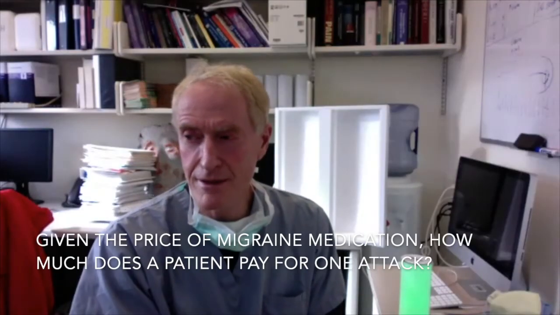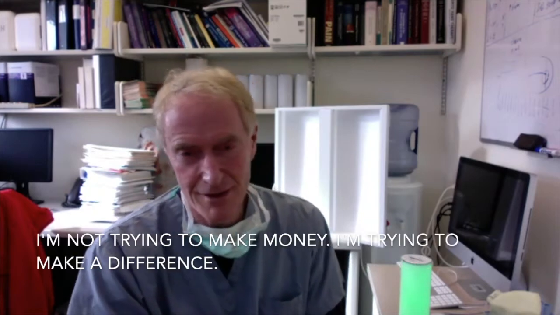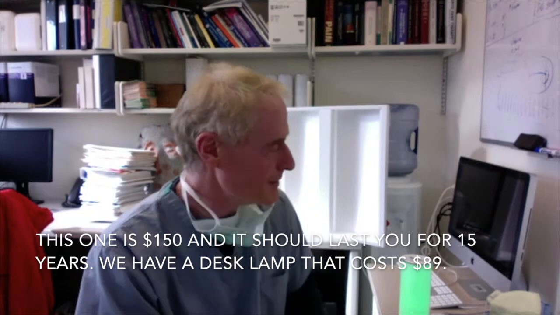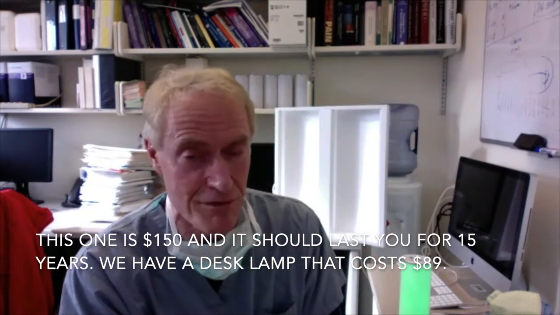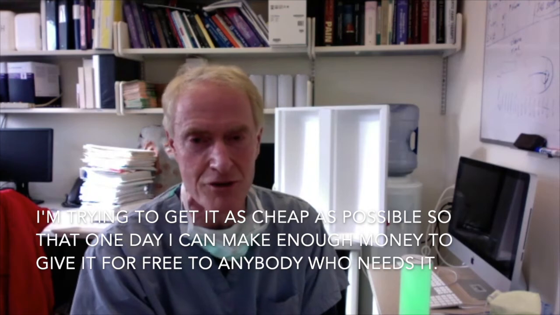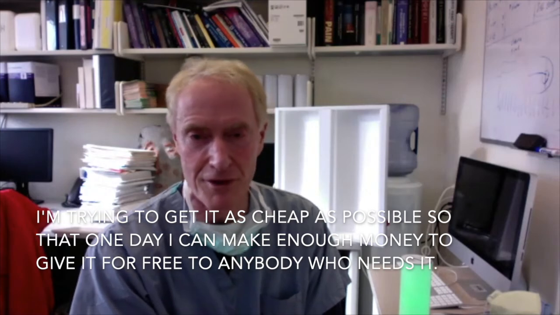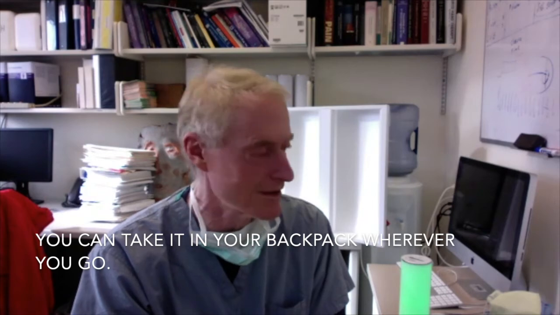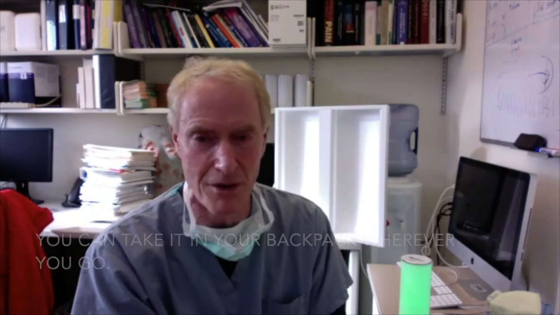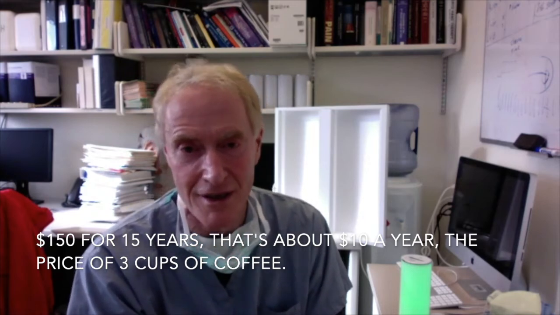And given the price of migraine medication, how much patients pay for one attack, as I put it together, and I'm at Harvard and I'm not trying to make money, I'm trying to make a difference. We priced this one at $150 and it should last you for 15 years. And now we have a desk lamp that costs $89 because I'm trying to make it as cheap as possible, so that one day I make enough money to give it for free to anybody who cannot pay for it. And it's really simple. You can take it with you in your backpack or wherever you go. And if you think about $150 for 15 years, that's about $15 a year. That's 3 cups of coffee.